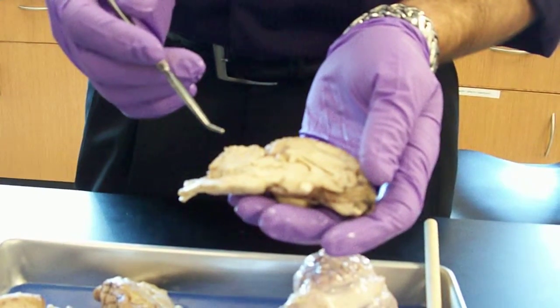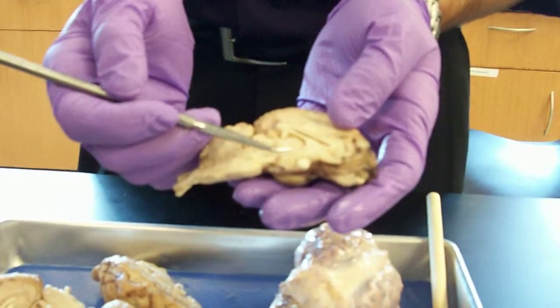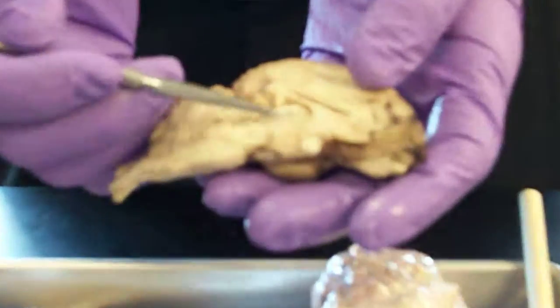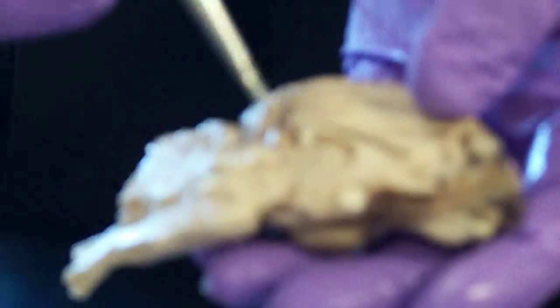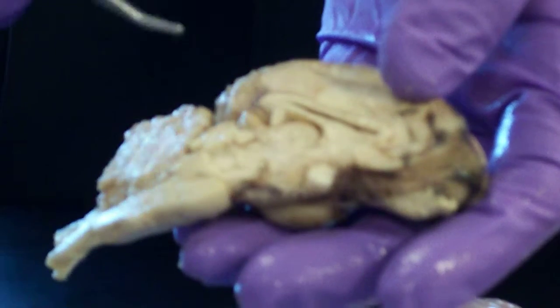And I think that's it. That region between the optic nerve and the thalamus is the hypothalamus. There's not a really good structure to point to, it's just the region in between the thalamus and the optic nerve.